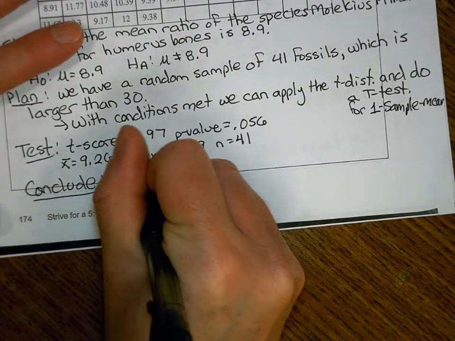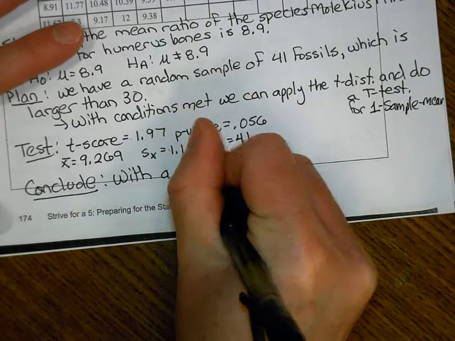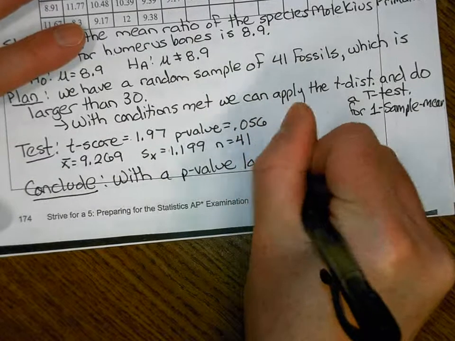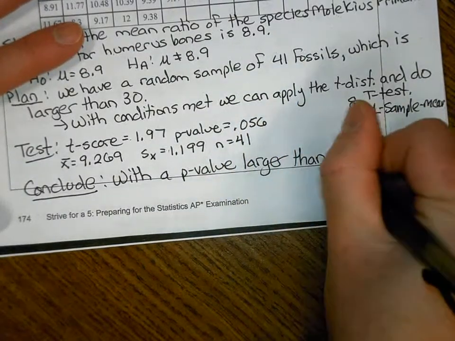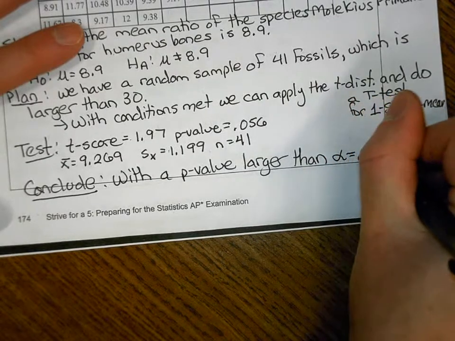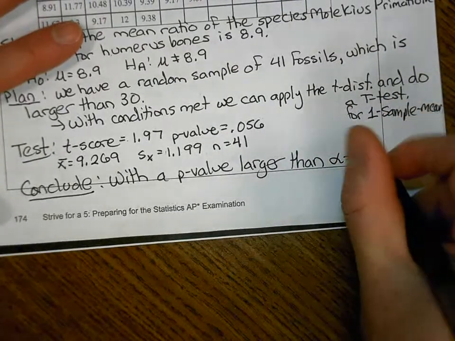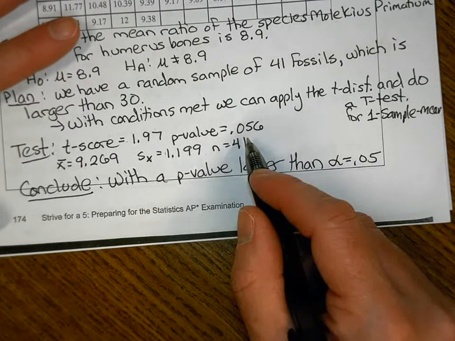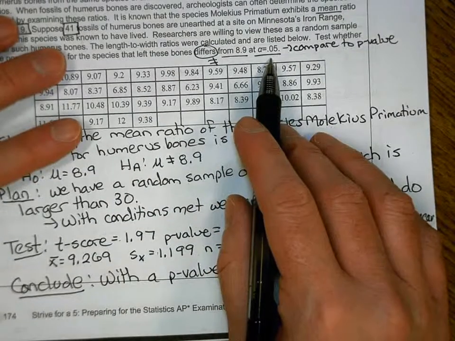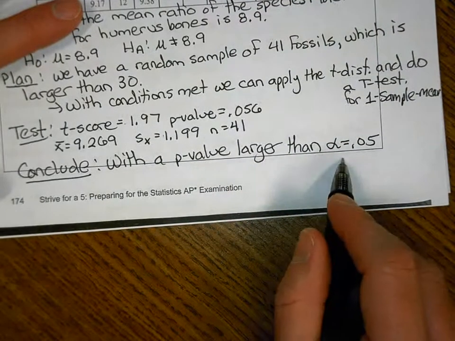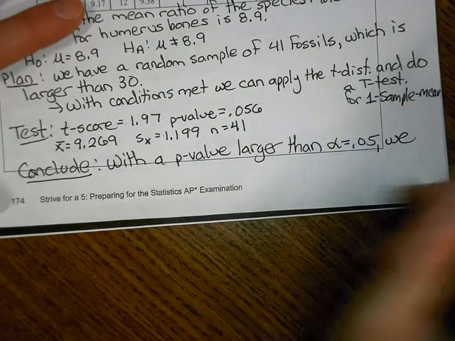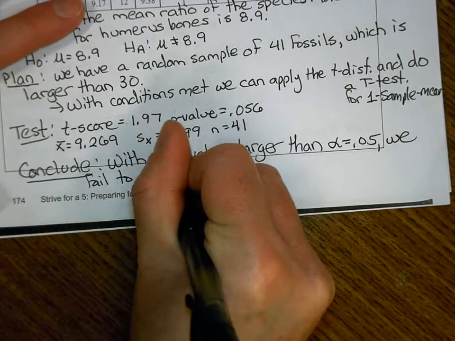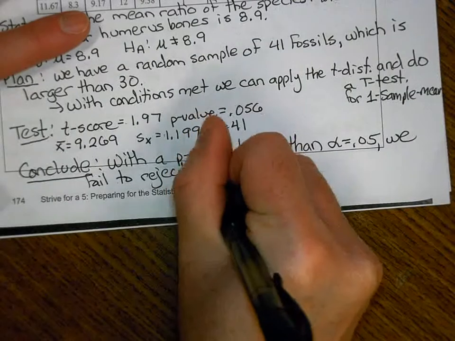With a p-value larger than 0.05, alpha equal to 0.05, because it's 0.056. I know that's close. Yes, you could always change your alpha level, but if we stick with it, because they told us to use 0.05, and it is larger than 0.05, we fail to reject the H0.